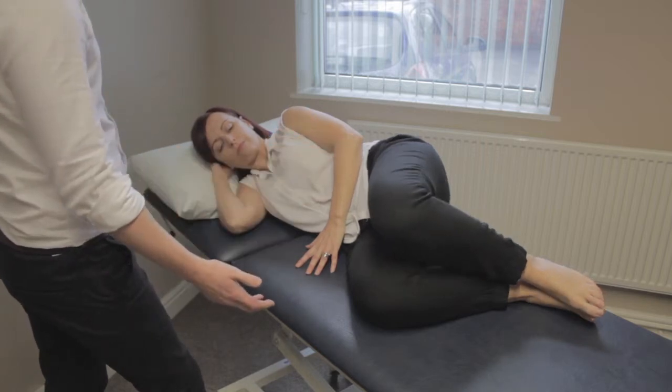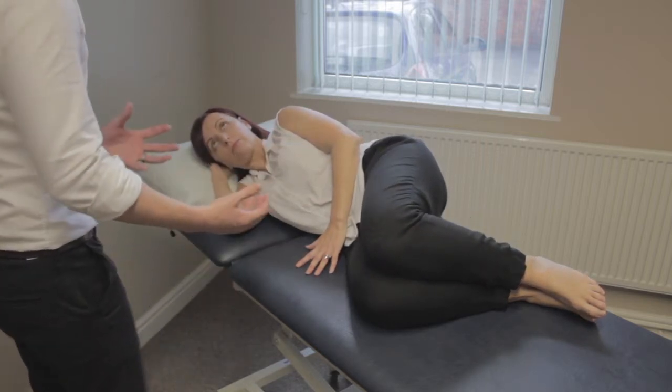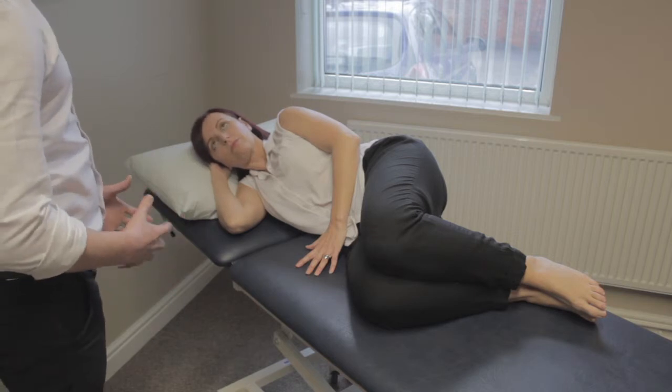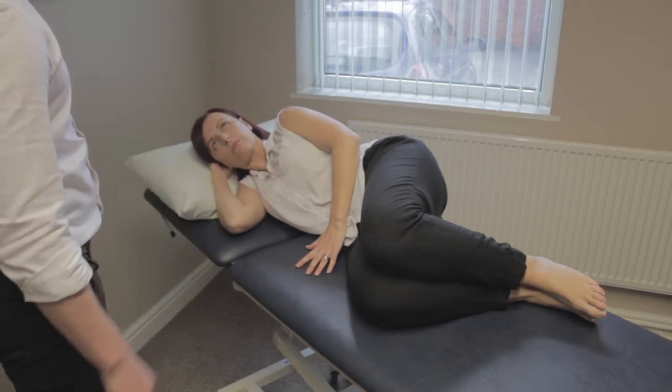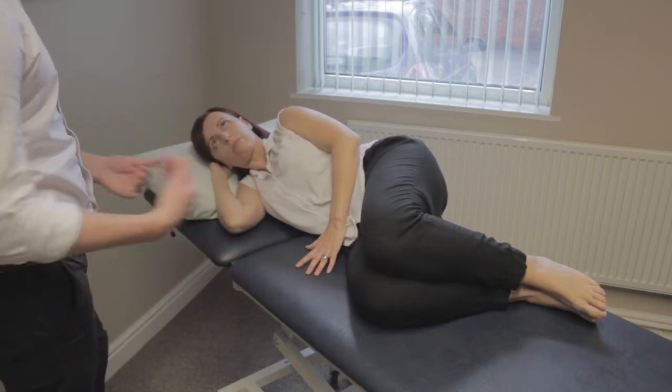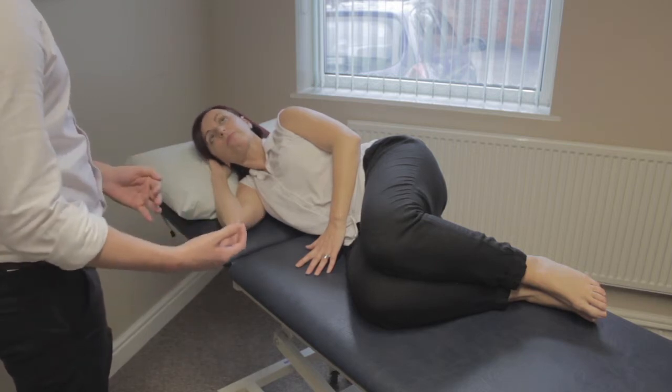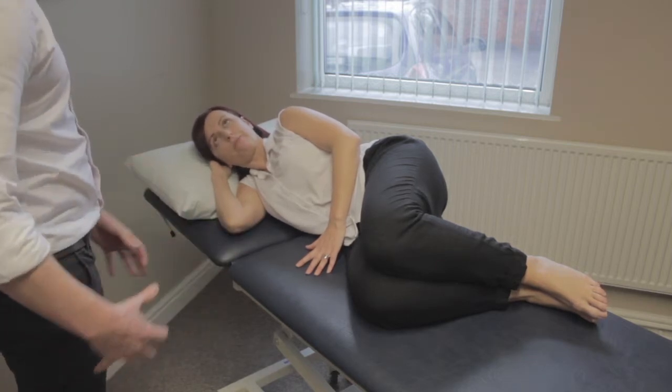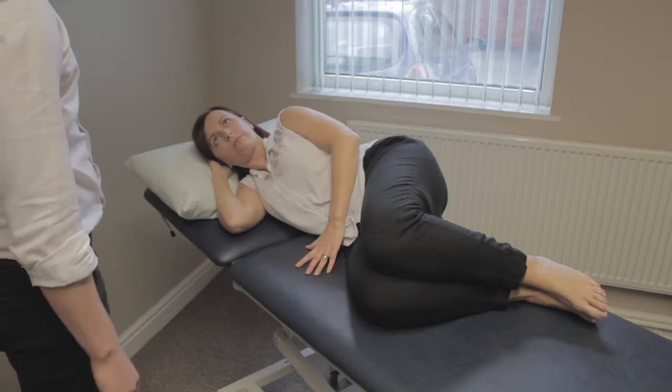And then back down. And trying to repeat that up to 10 times and have a little rest, then another 10, then another 10. Okay? As I say, that's really good for the muscles that help to support your hip.